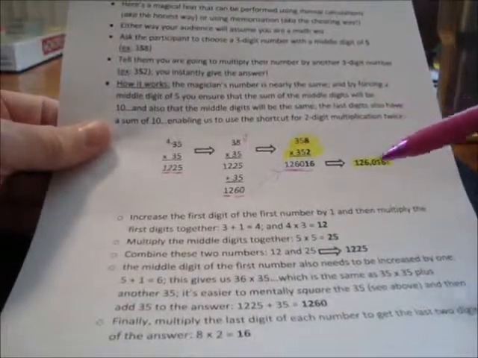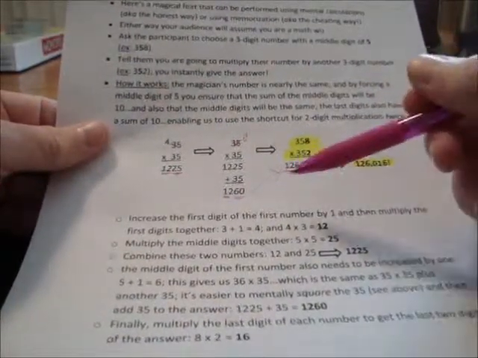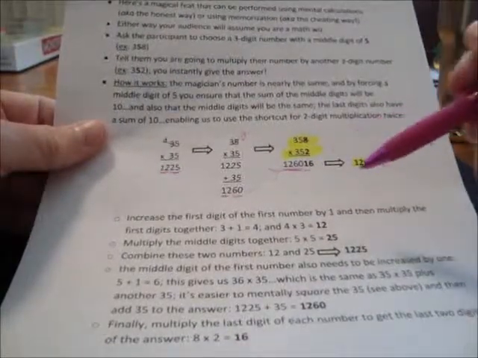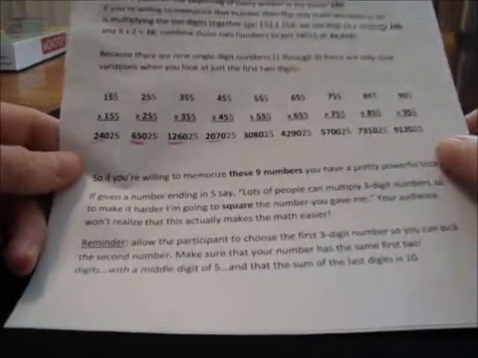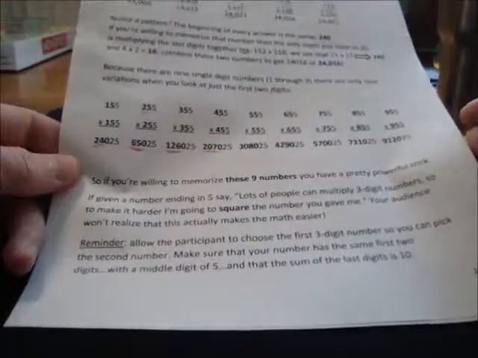So again, you get to use the shortcut twice, and that's what makes the mental calculation that much faster and that much easier. So I hope that's helpful and that you have fun performing that, and good luck with it.